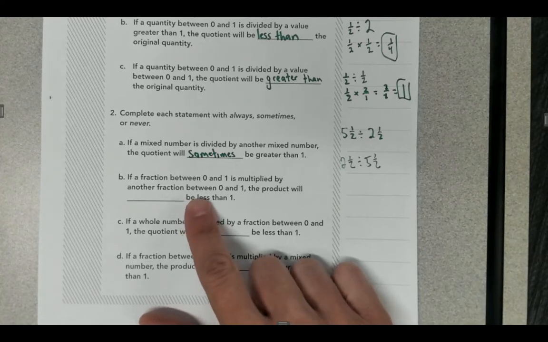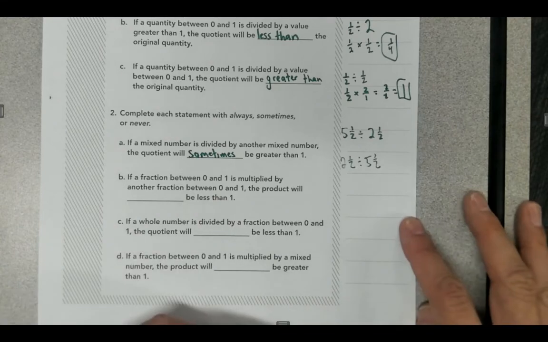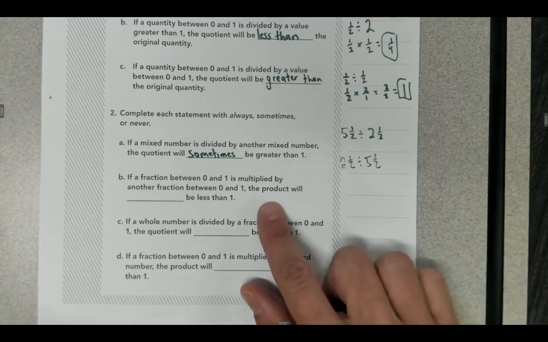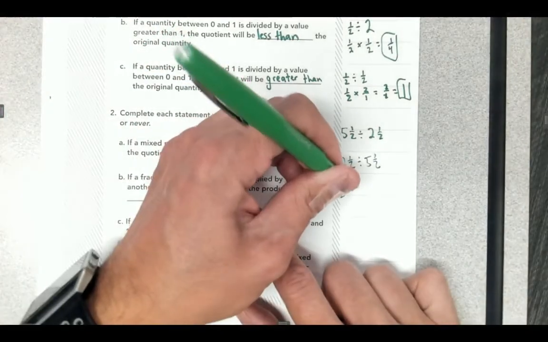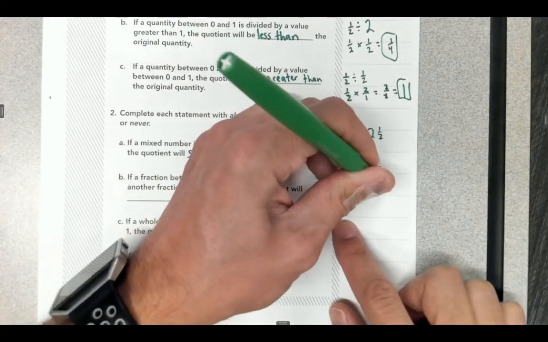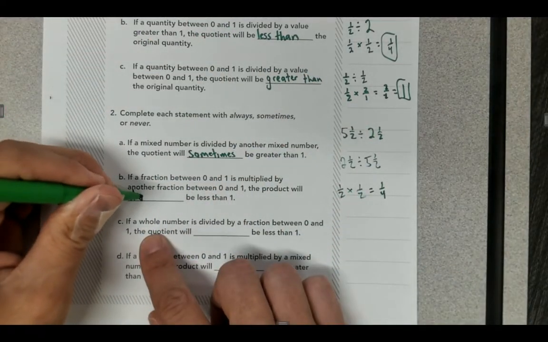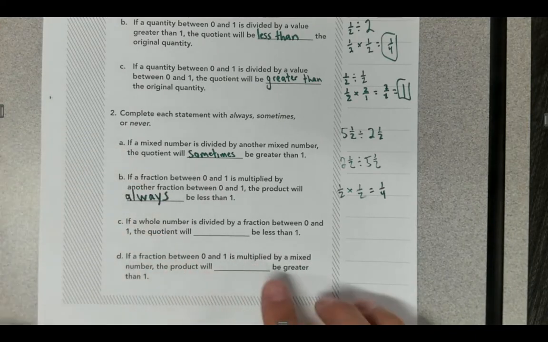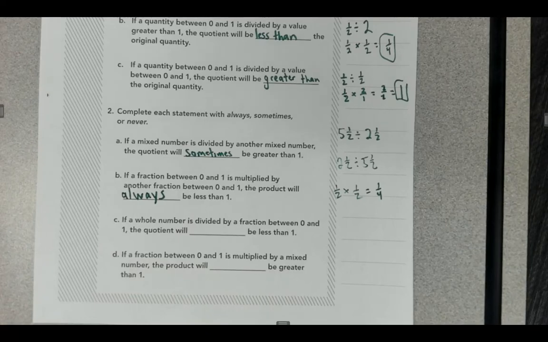B, if a fraction between 0 and 1 is multiplied by another fraction between 0 and 1, the product will be less than 1. I think that's going to be always. Okay, taking a part of a part, and so my answer is going to be a smaller part.